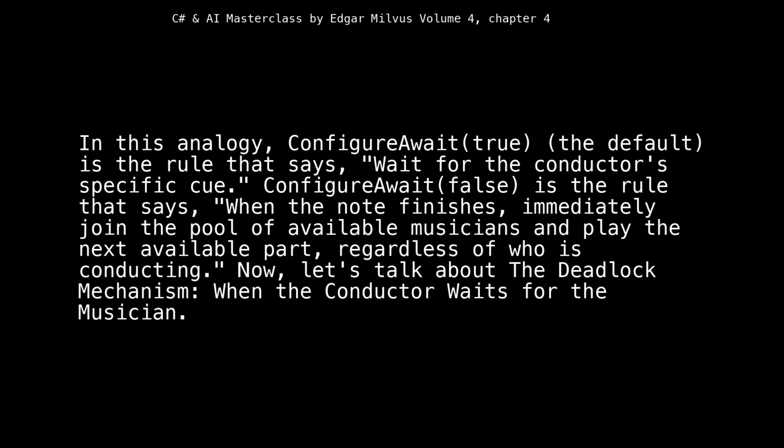In this analogy, ConfigureAwait(true), the default, is the rule that says, wait for the conductor's specific cue. ConfigureAwait(false) is the rule that says, when the note finishes, immediately join the pool of available musicians and play the next available part, regardless of who is conducting.